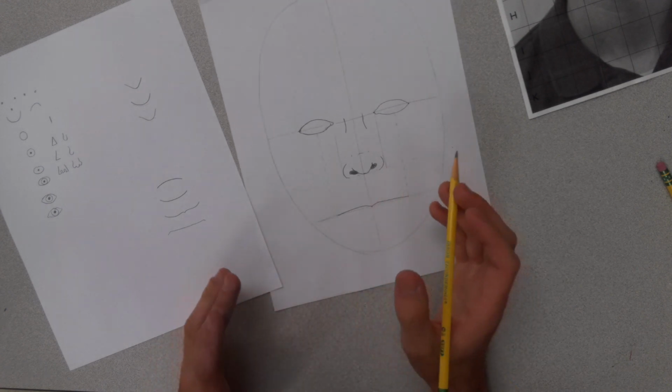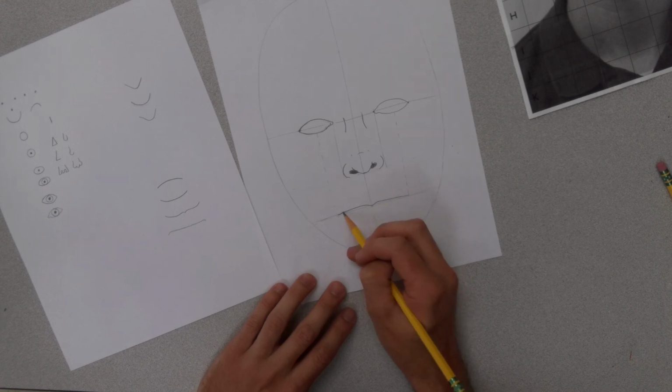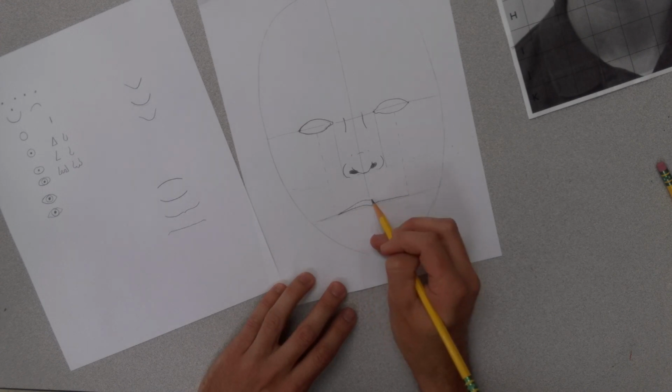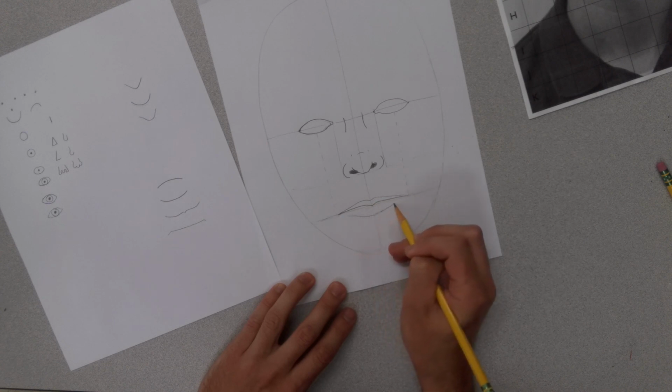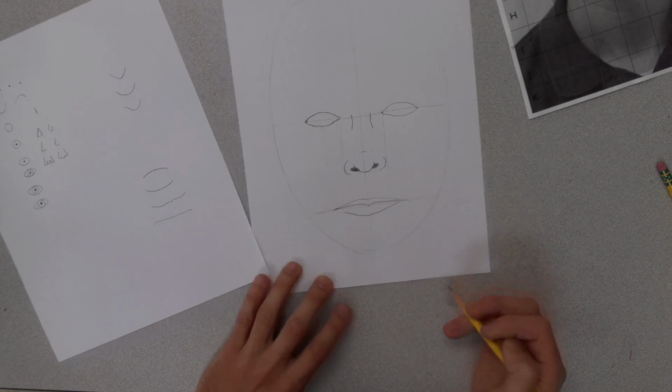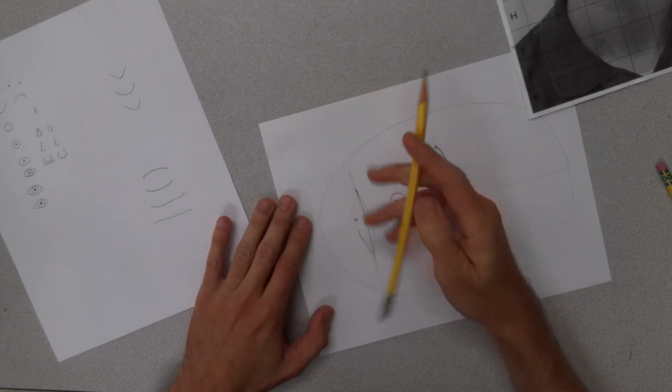And then depending on your heritage, again, this will change. So I'm Irish, English, so usually that's a thin upper lip. And the bottom, slightly bigger, not connected through. Let's fix those up.